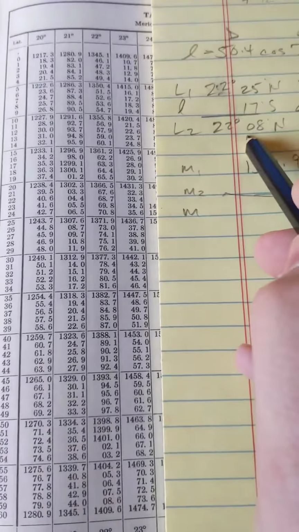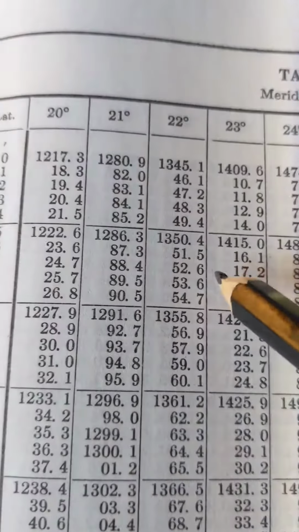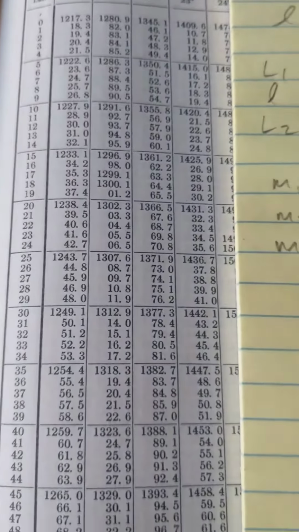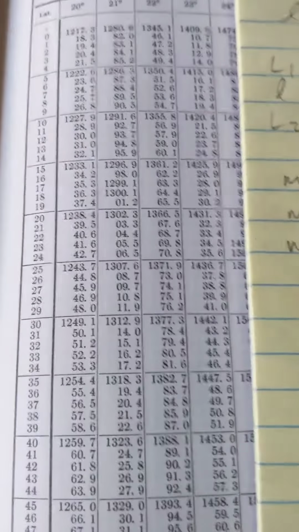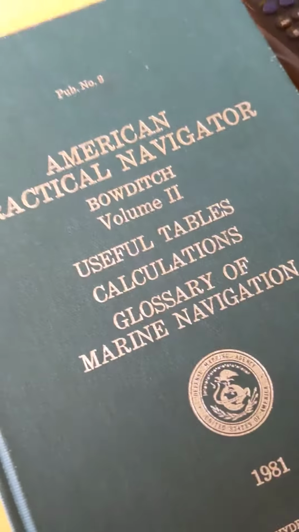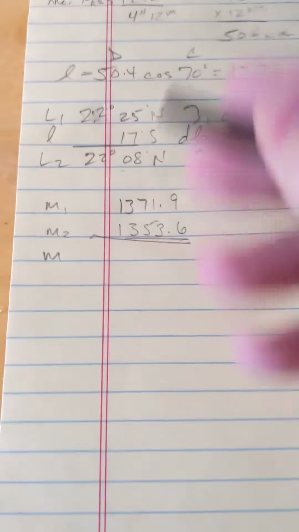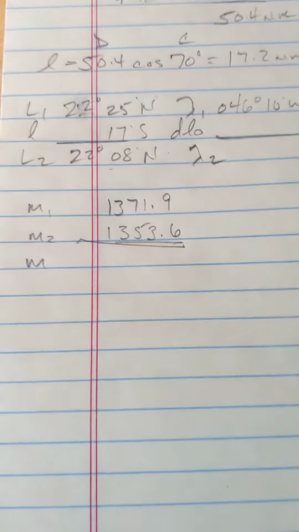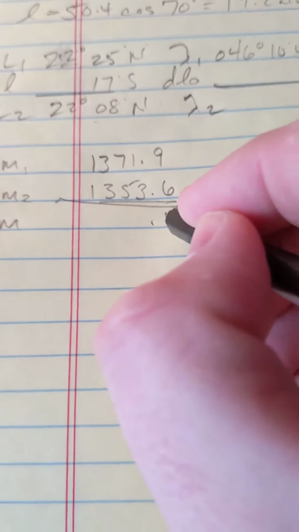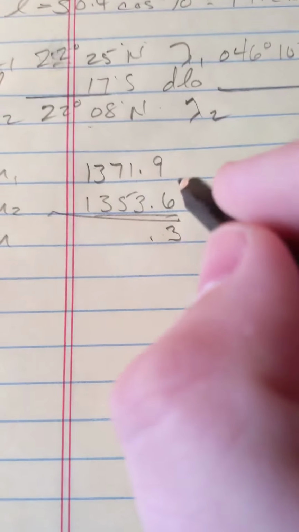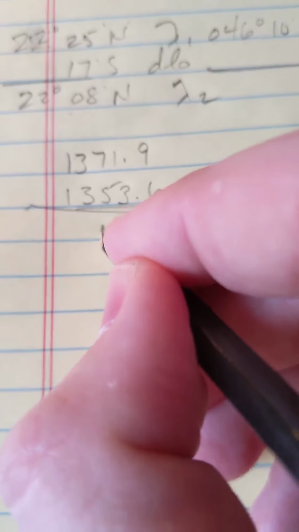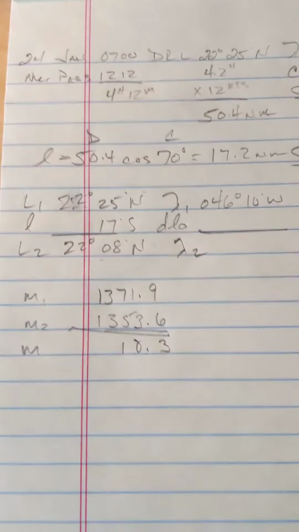Okay, 22 and 8. 22, 8. 1353.6. Okay, now, look at that, beautiful. Move that out of the way. All right, now get the time difference here, because north and north, difference, right? 9 minus 6 is 3. 11 minus 3 is 8. 6 minus 5 is 1. 13 minus 13 is 0.